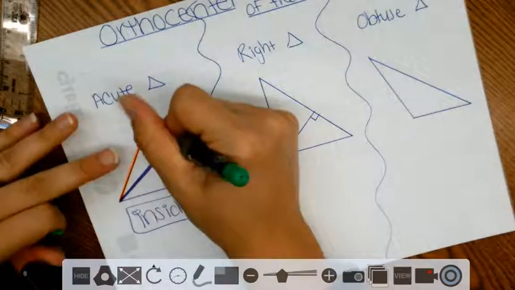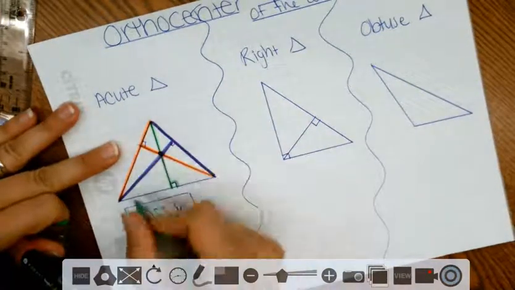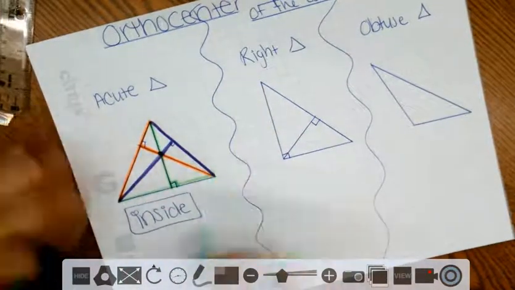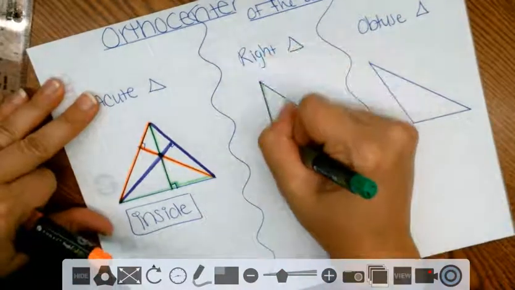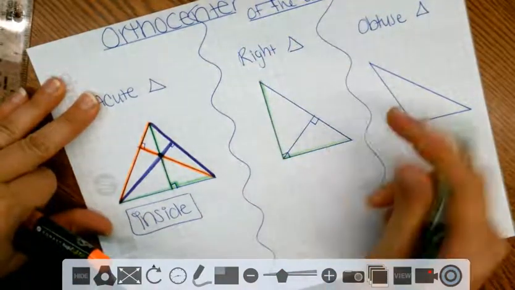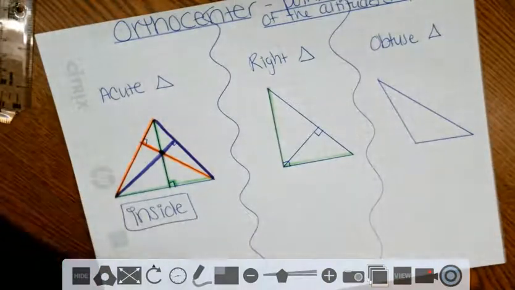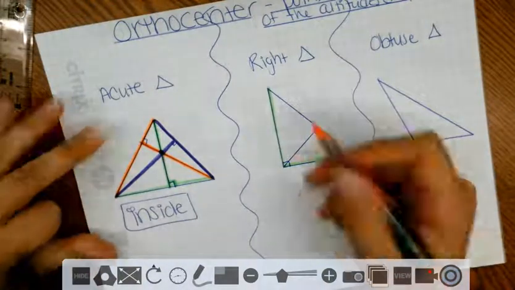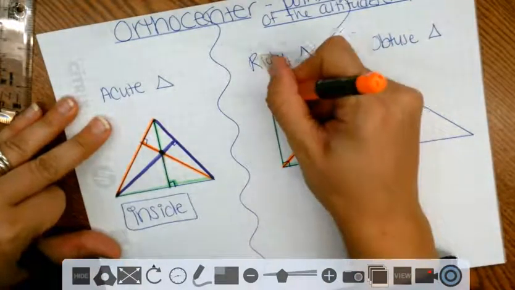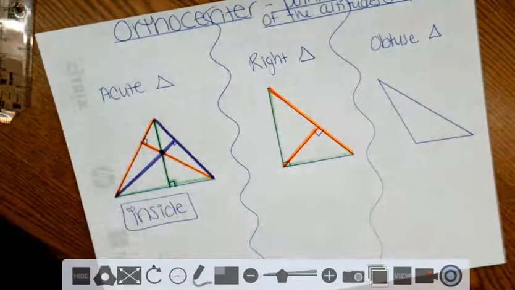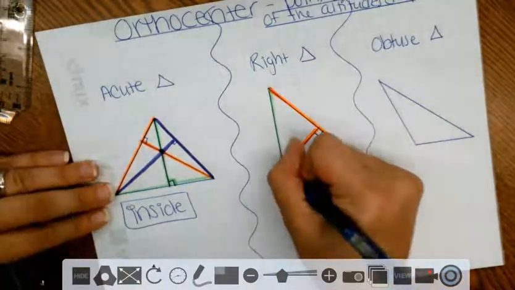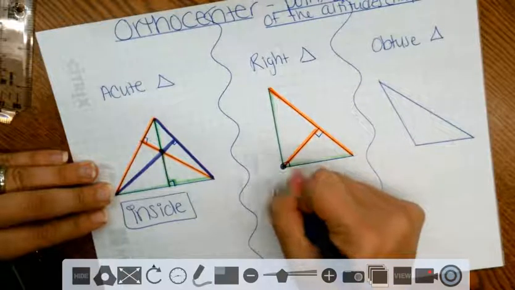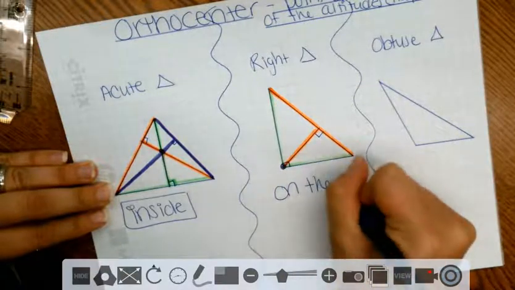And this height is perpendicular to this base, okay? So over here, this height is perpendicular to this base, and this height is perpendicular to this base, so they're kind of both the same, right? And then this height is perpendicular to here. So this point of concurrency is on the triangle.